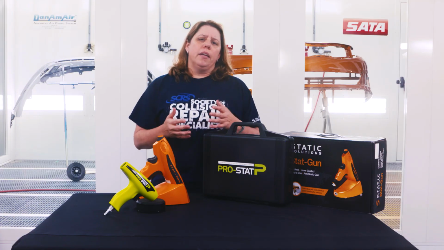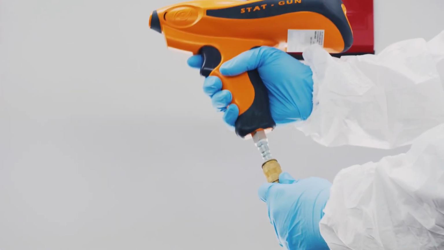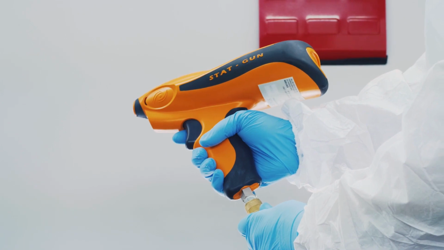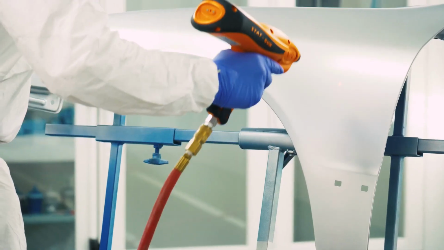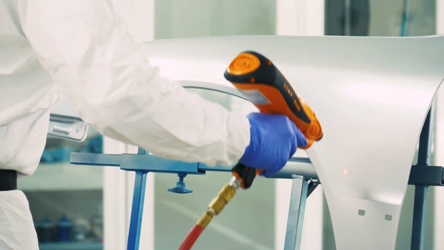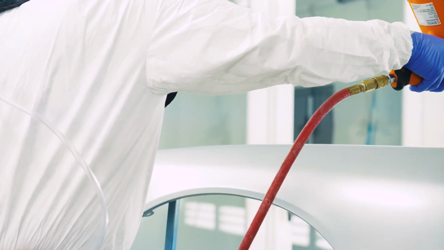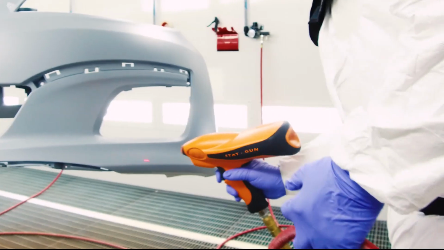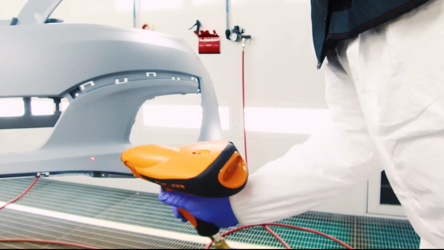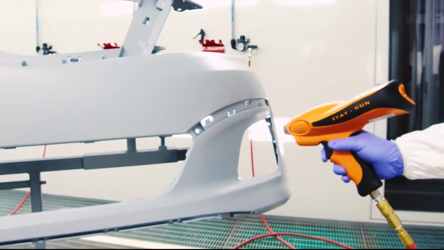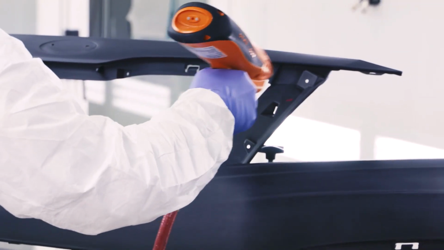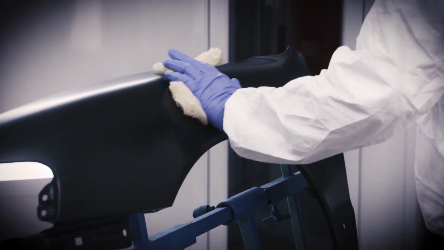Here's how to use the stat gun for the best results. Hook the stat gun up to clean, filtered air. Staying about 6 to 8 inches away from the panel, pull the trigger and wave across the panel. One pass vertically and a second horizontal. The yellow LED light indicates the air coming out of the gun is ionizing. The red laser pointer will help you keep track of your passes. You don't even need a tack rag. In fact, you don't have to touch the panel with a tack rag again.